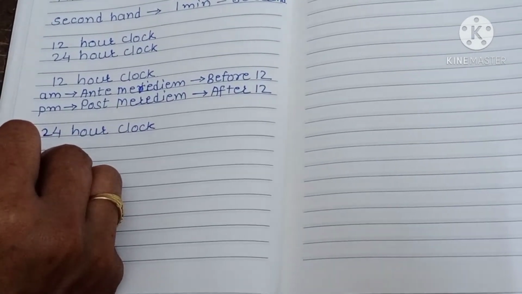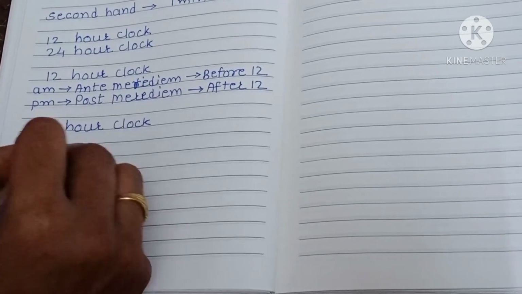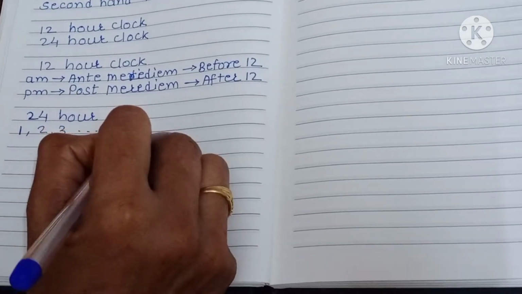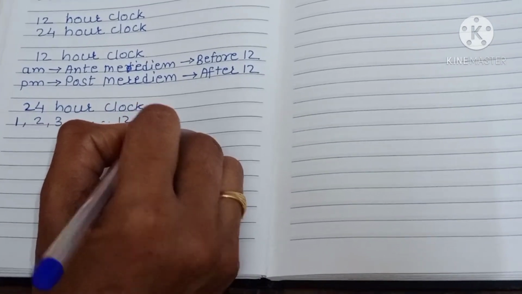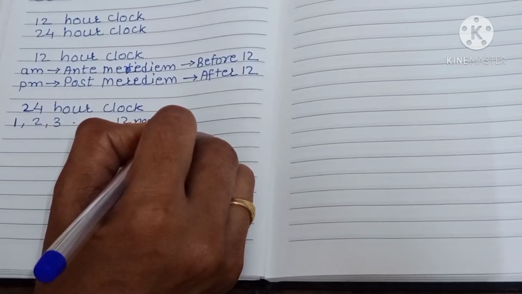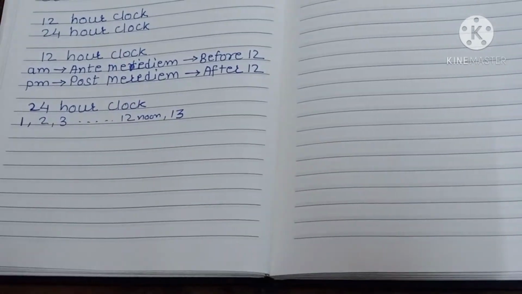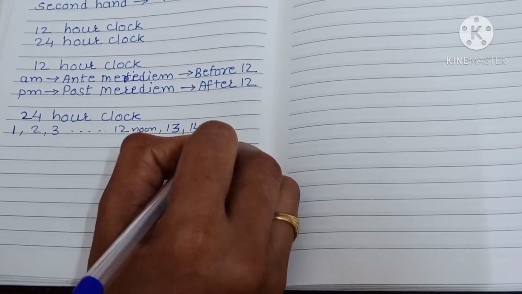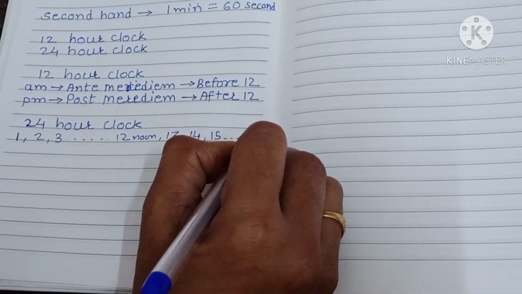We count the hours like 1 hour, 2 hour, 3 hour up to 12 noon, and even after 12 noon we continue as 13, 14, 15 till 24.